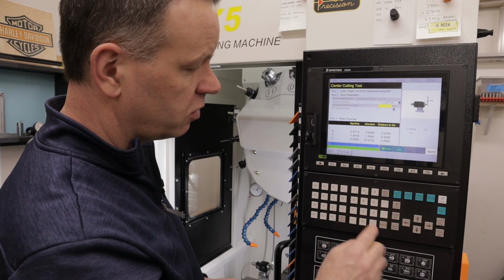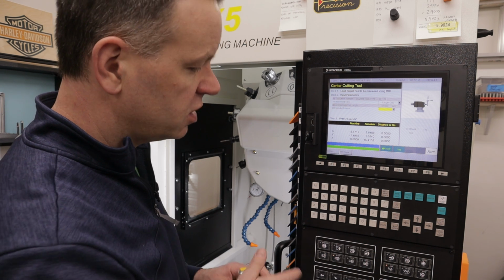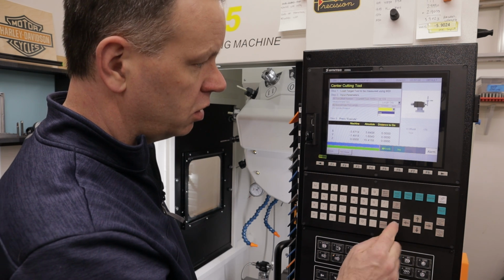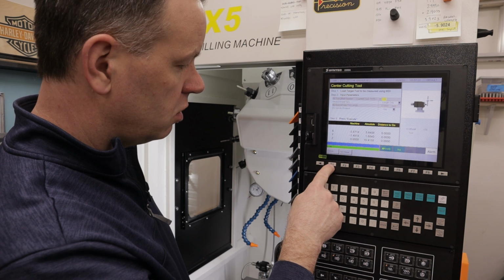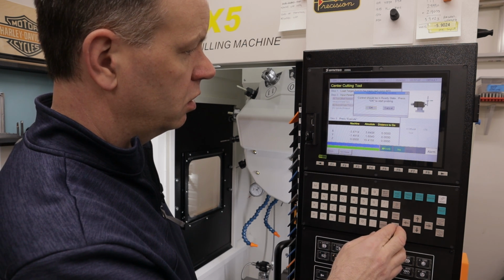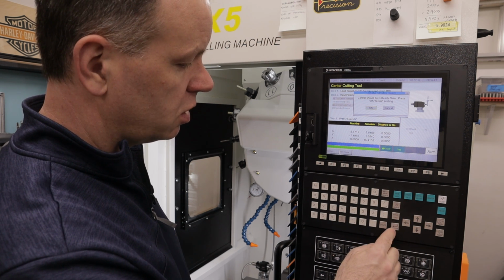So I'll enter in 6.5. Enter. Spindle rotation, and then you select yes or no, and for this we don't need it. And then once you have all that, you hit execute. It says it should be in ready state. It says ready, so hit OK.